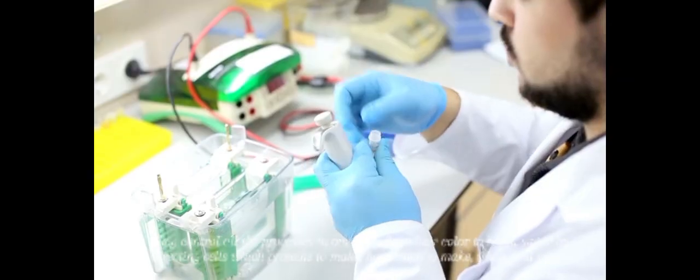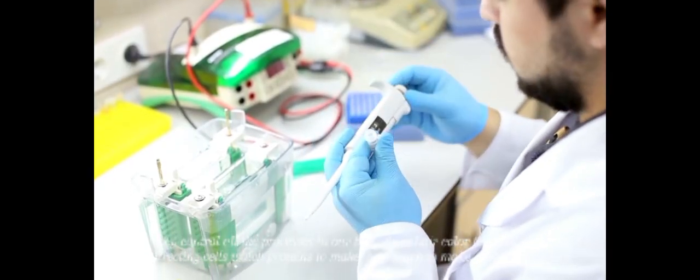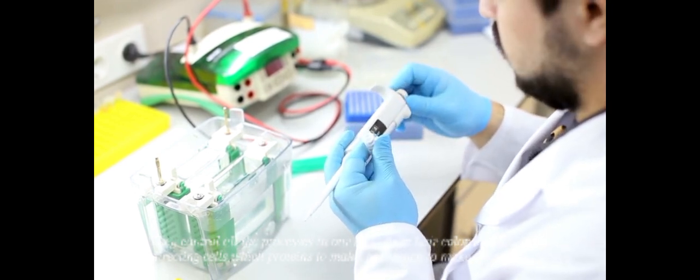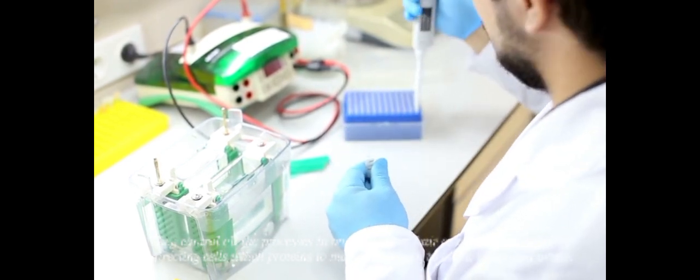The genes in our cells are the blueprints of our life. They control all the processes in our body from hair color to blood sugar by directing cells which proteins to make, how much to make, when, and where.